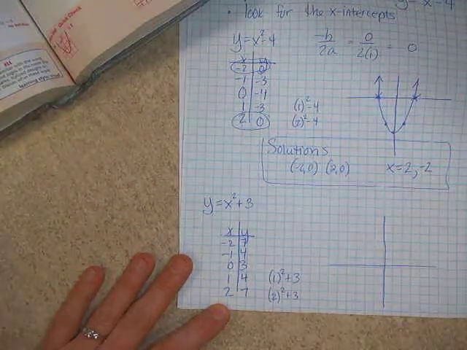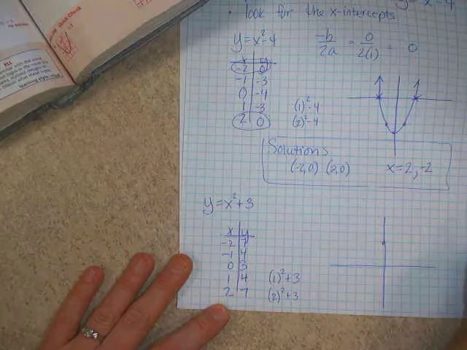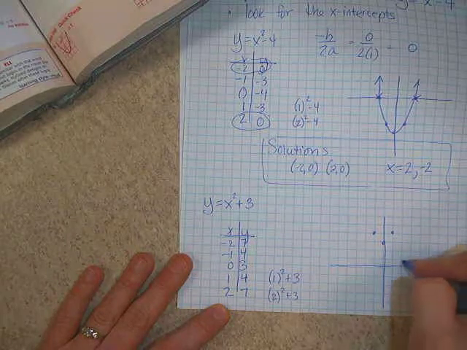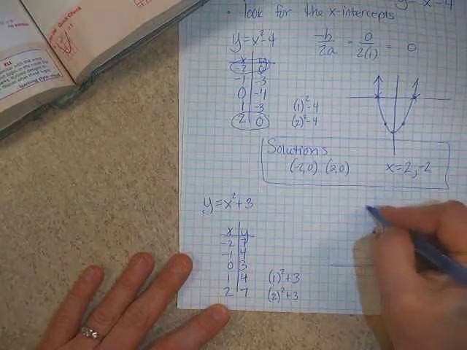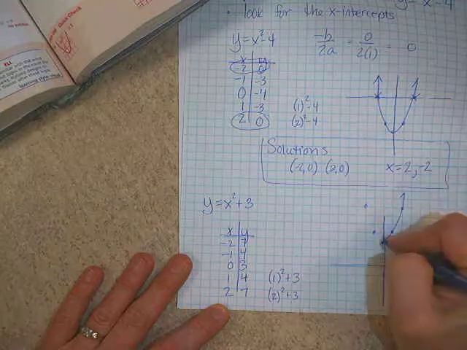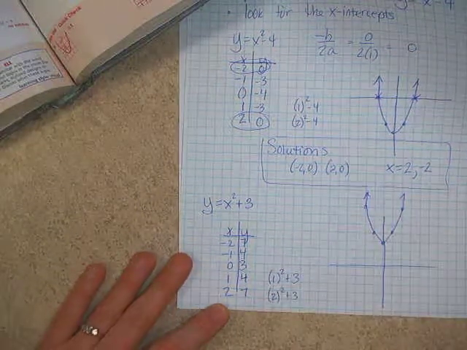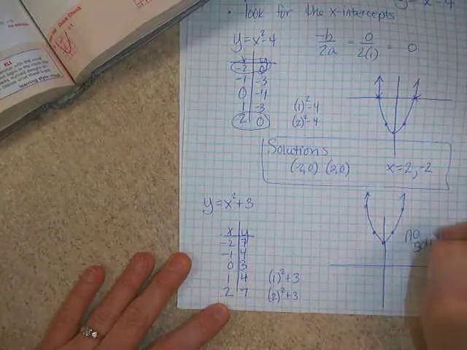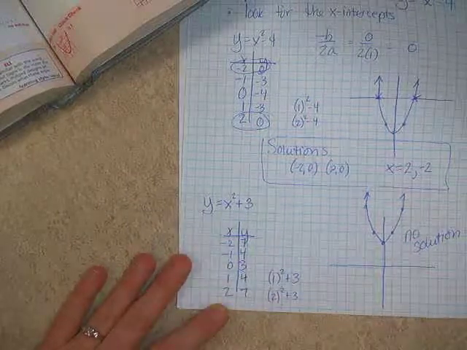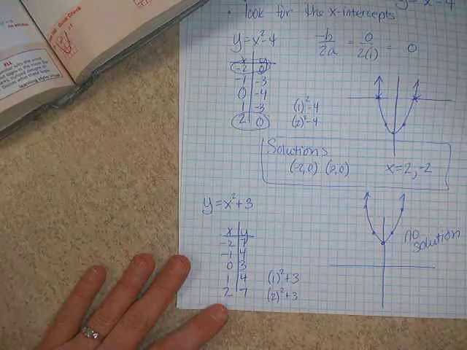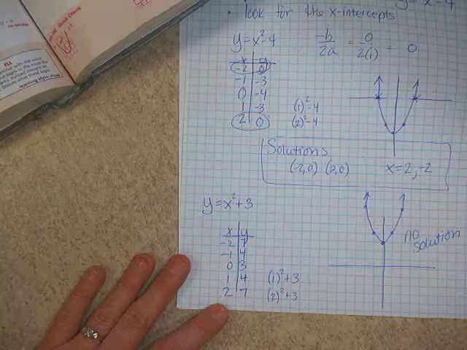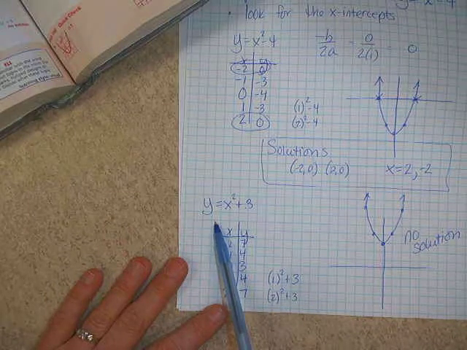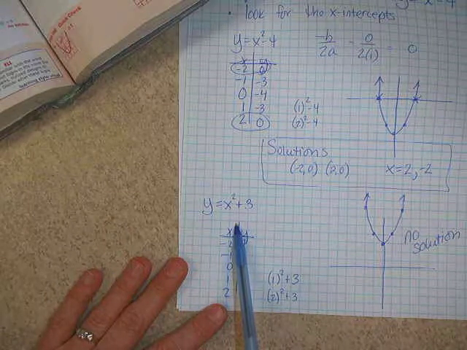And are you noticing something about this? Or did you already know it when you looked at that? Will this have any solutions? Let's graph it and see. I'm going to say no. And I'll tell you why in a second. 0, 3 is my vertex. There's 1 and -1 at 4. Any solutions here? No. Okay. This is a no solution.